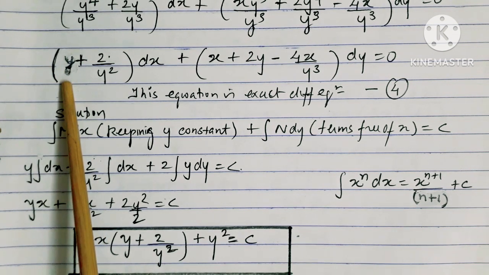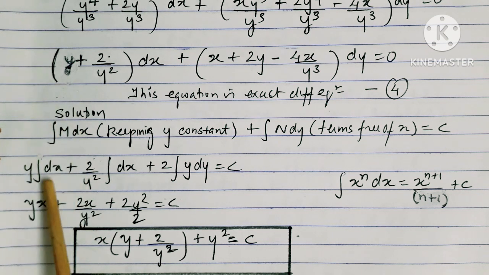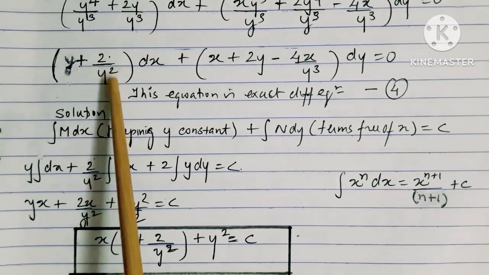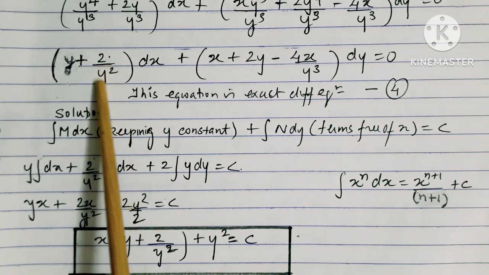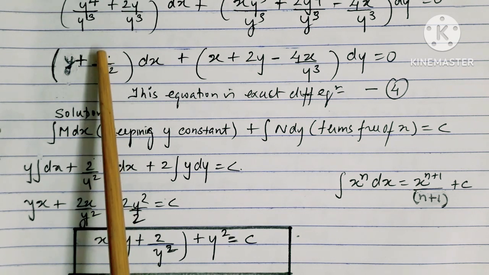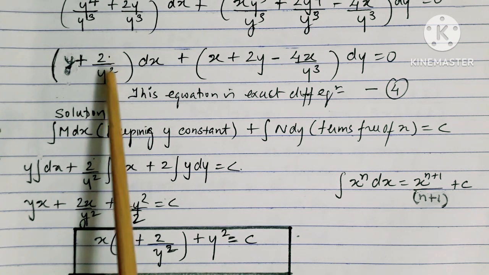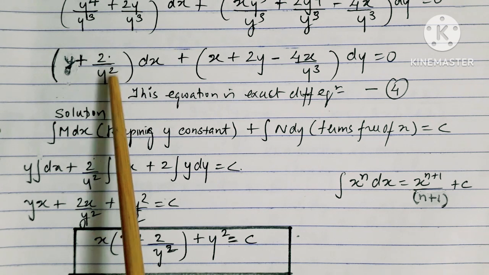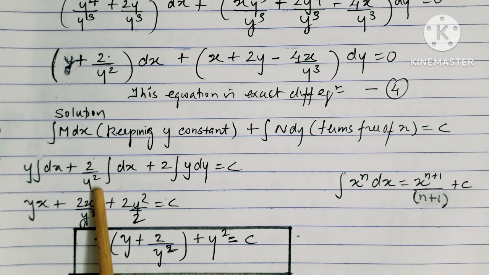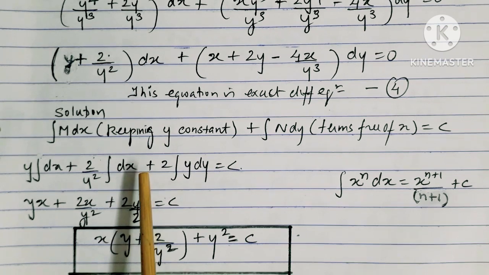Now the first term over here is y, so we'll have to treat it as a constant. So this would be y integral dx. Now the second term is 2 by y square. Now this y square in the denominator, we'll have to treat it as a constant. And 2 is a constant, therefore 2 by y square will be a constant, and so we'll have to write it outside the integral sign. So this would be plus 2 by y square integral dx plus.